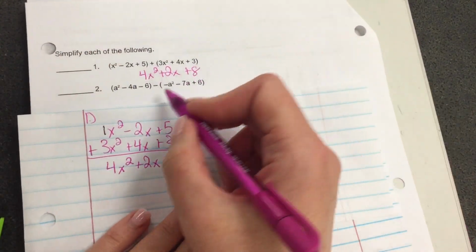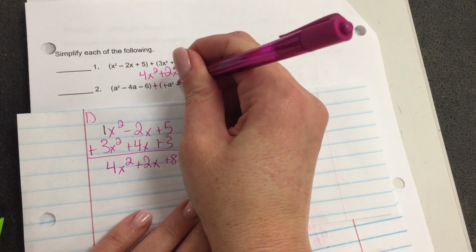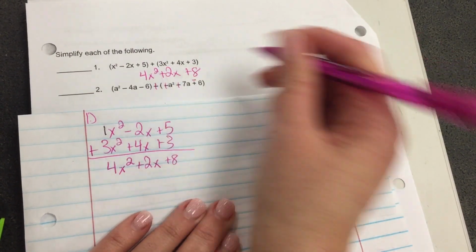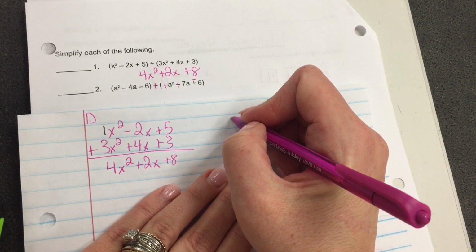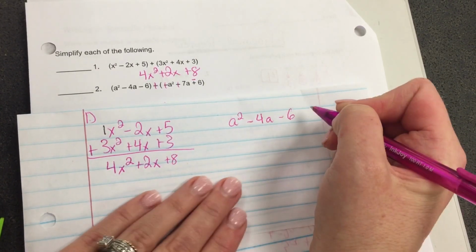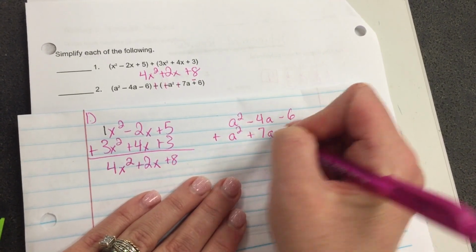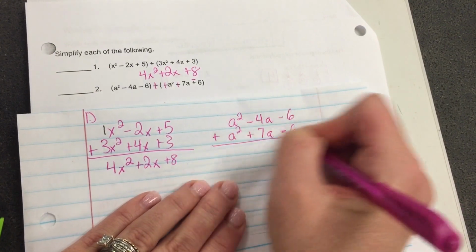Okay, so let's do one more. I'm going to go ahead and do my keep, change, change here. So we keep, change, change, change, and now this becomes a negative. So I have a squared minus 4a minus 6 plus a squared plus 7a minus 6.